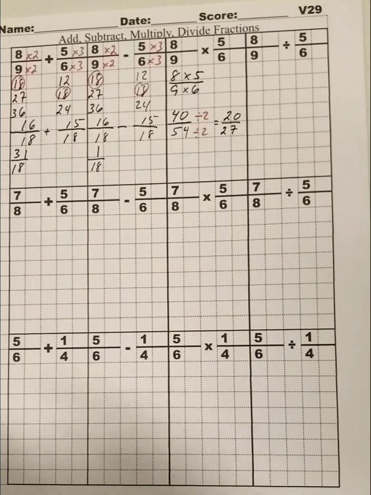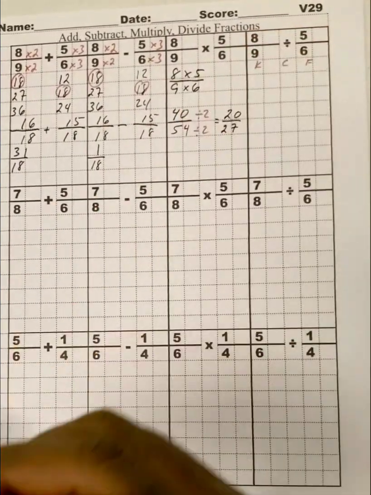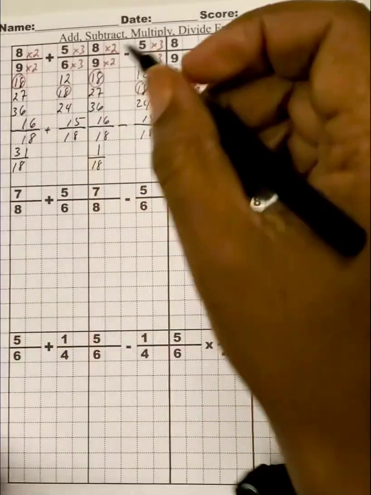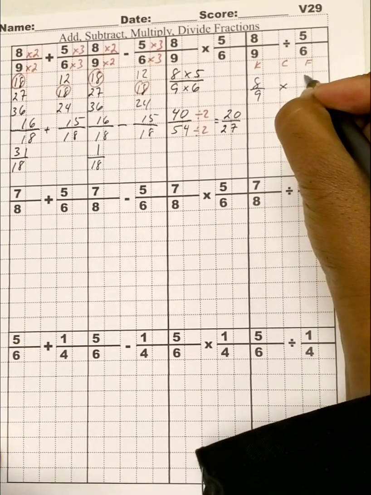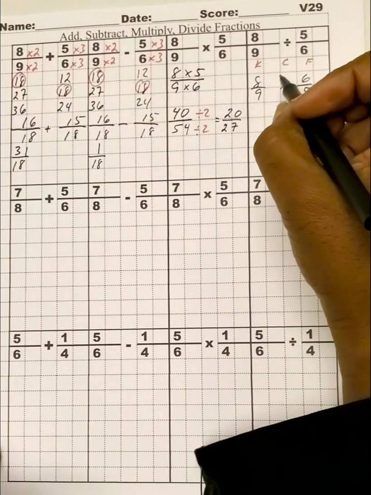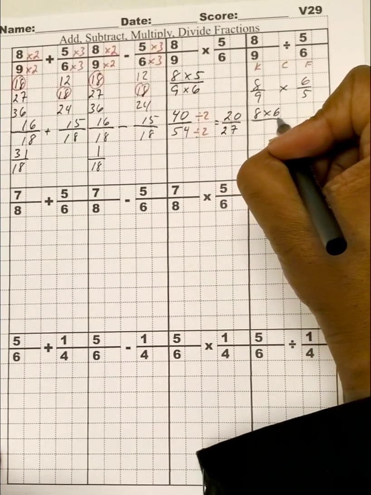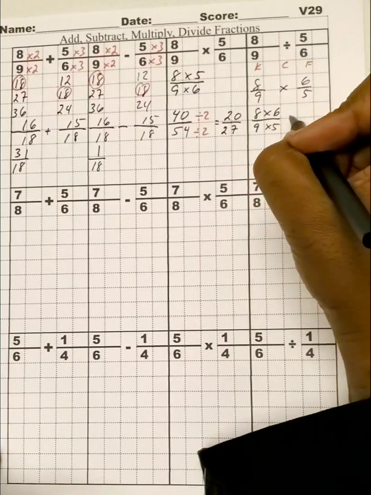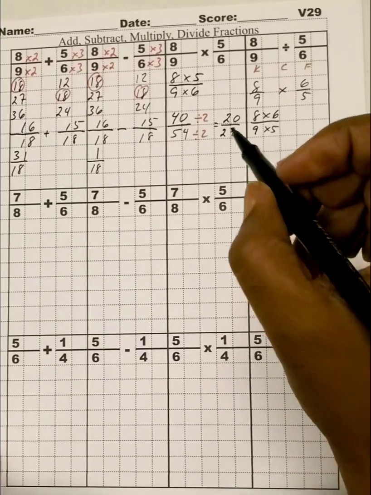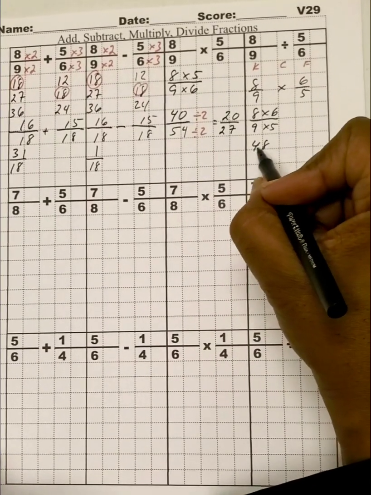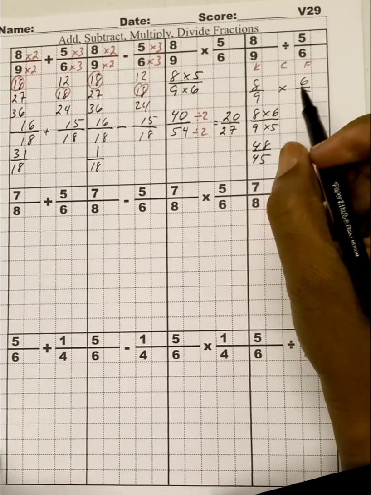Now for division, the rule is we do a keep, change, and a flip. So we're going to keep 8 over 9, change this to multiplication, and flip this to 6 over 5. Now we're using our multiplication rules, which means you multiply the numerators and you multiply your denominators. When I multiply my numerators, 8 times 6, I'm going to get 48. For the denominator, 9 times 5, we're going to get 45.